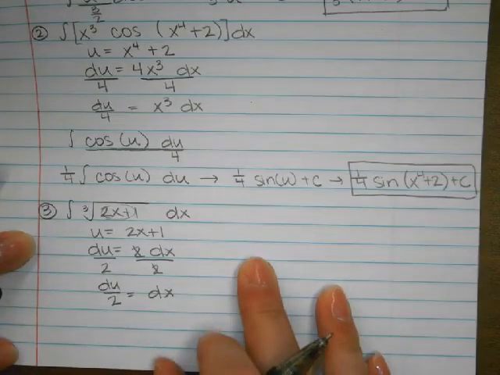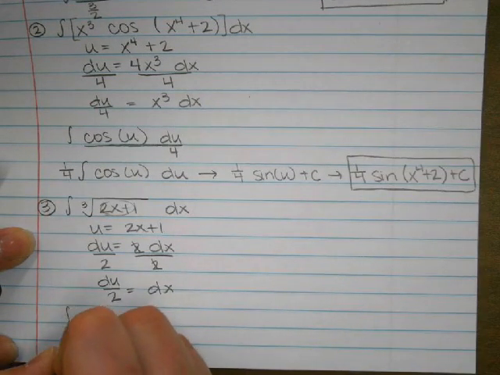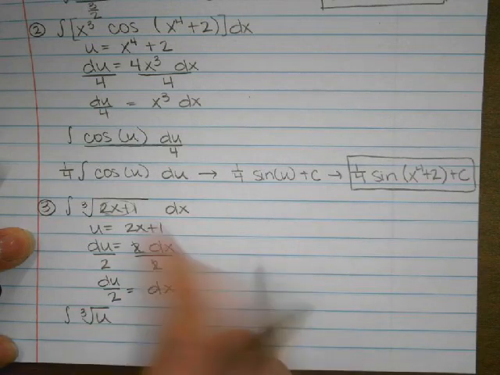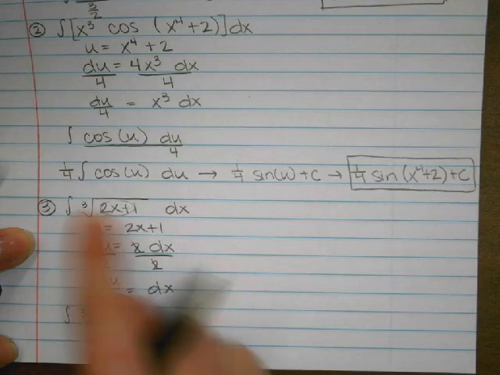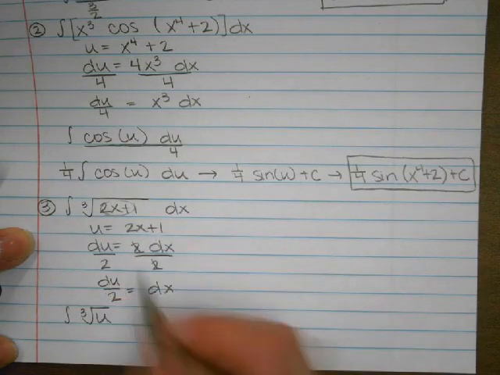And now I can take those things and substitute them in so that my problem is in terms of u instead of x. So I've got the 3rd root of u right here. So there's my u, I'm taking the 3rd root of u. And instead of writing dx, I'm going to write du divided by 2.